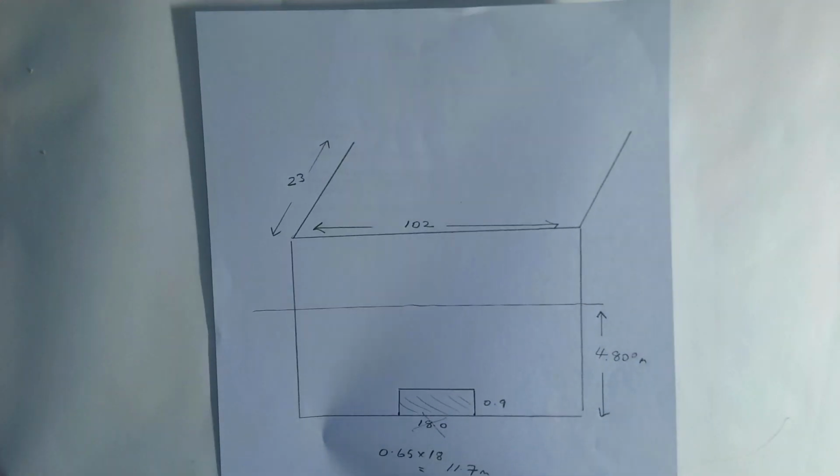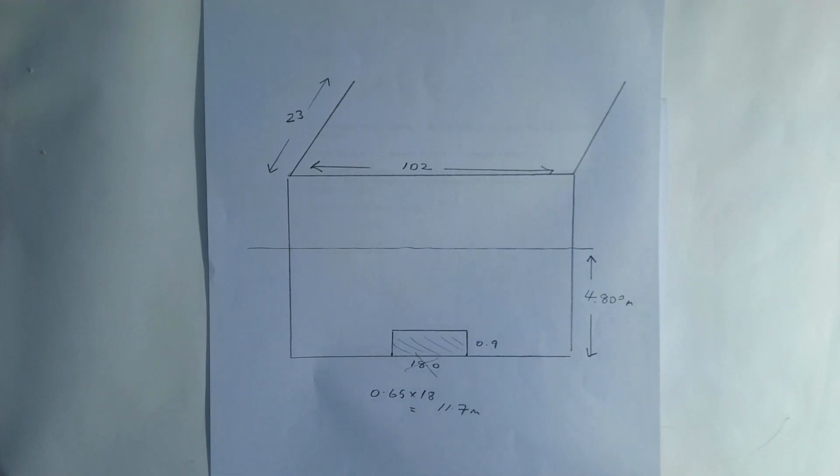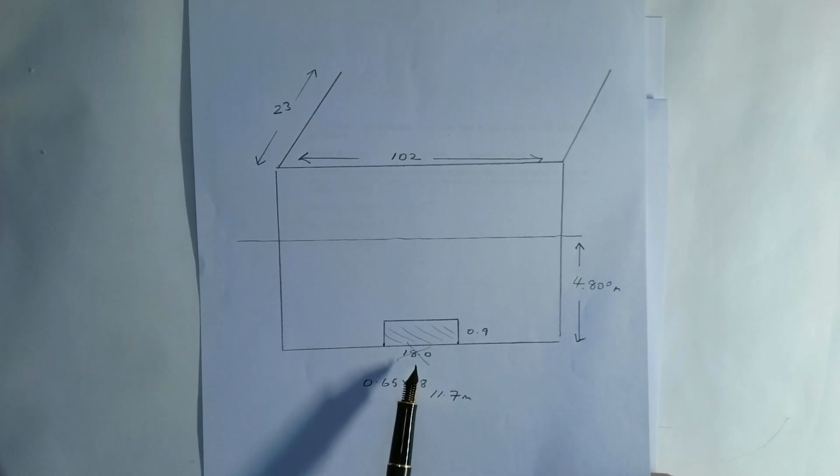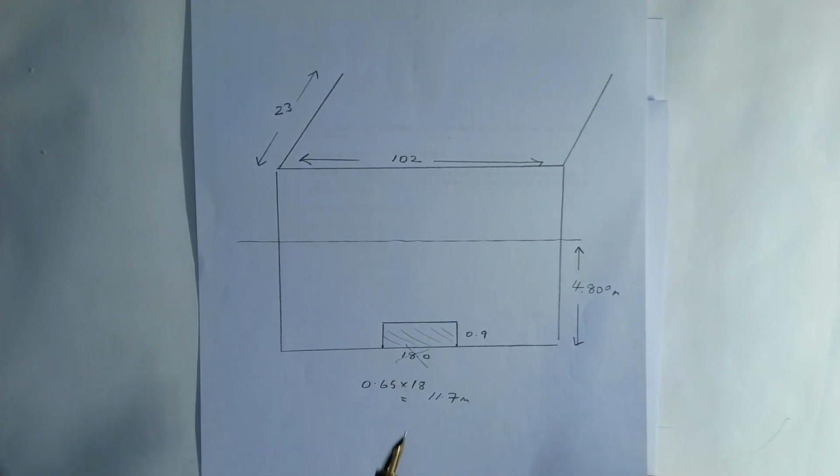Now I would always recommend that you do a sketch. So I've set out the sketch there with the values, and because we've got permeability, what I do now, I multiply that of course to get the effective length. Once you've done that, cross out the 18 and only use the 11.7 throughout the problem. As soon as you've converted, forget the 18.